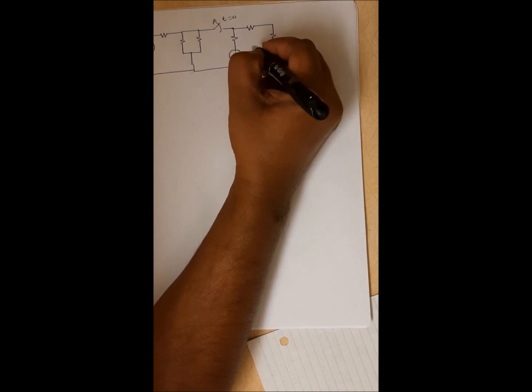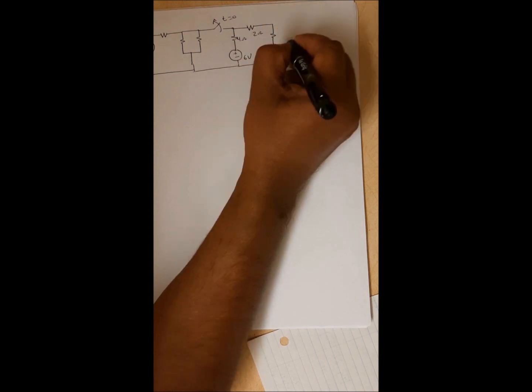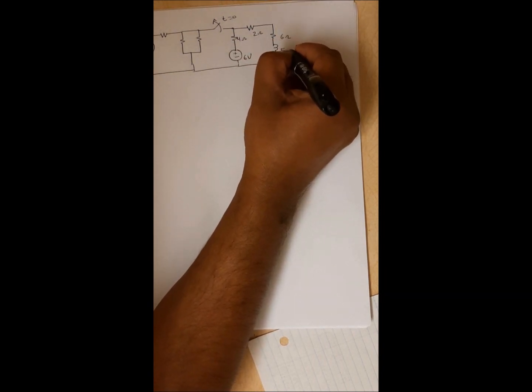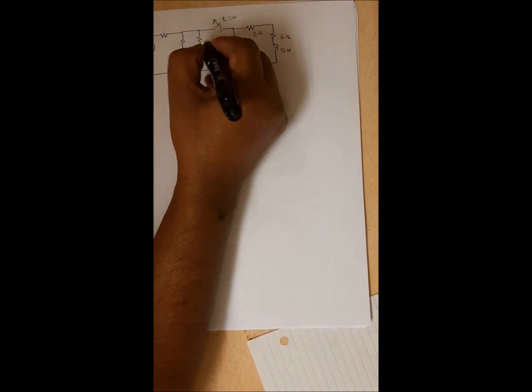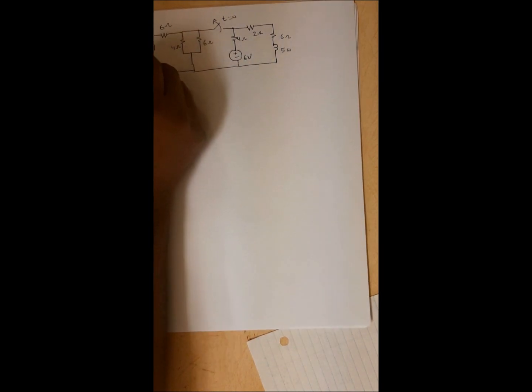Let's say we have 6 volt here, 4 ohms, 2 ohms, 6 ohms, 5 henries, 6 ohms, 4 ohms, 6 ohms, and 10 volt.